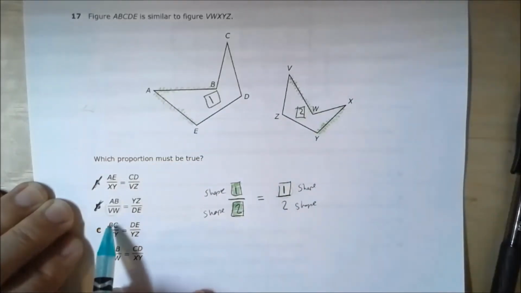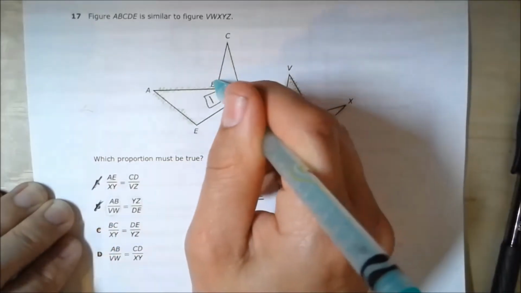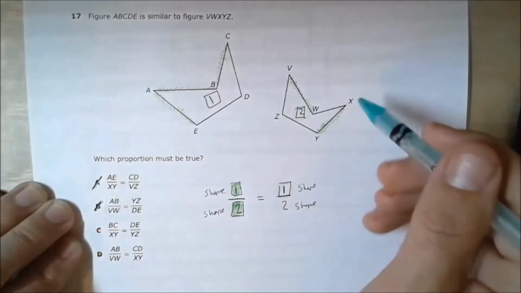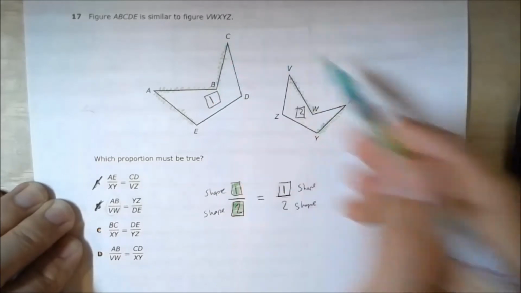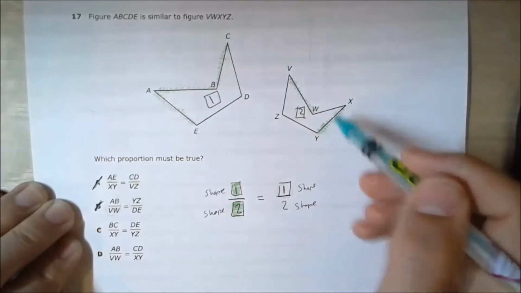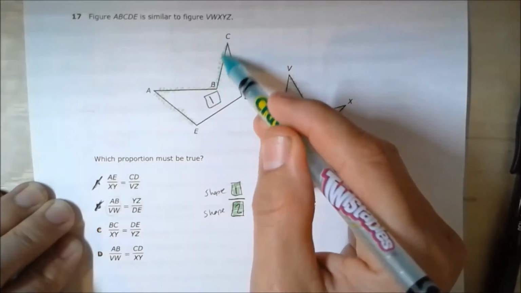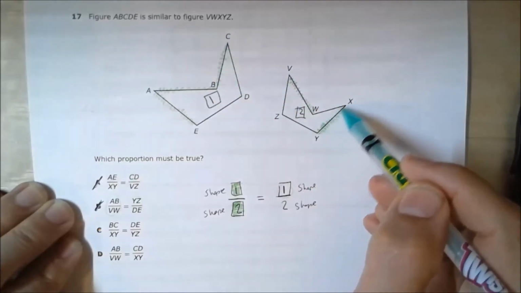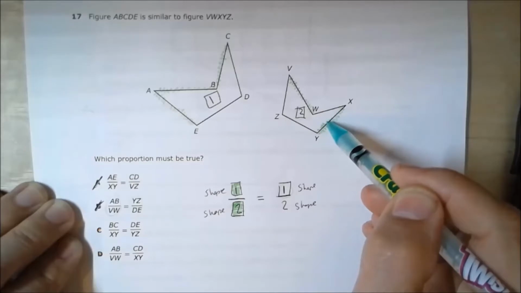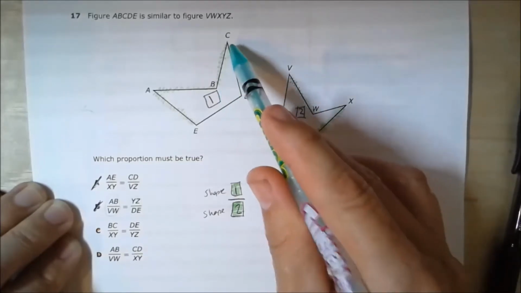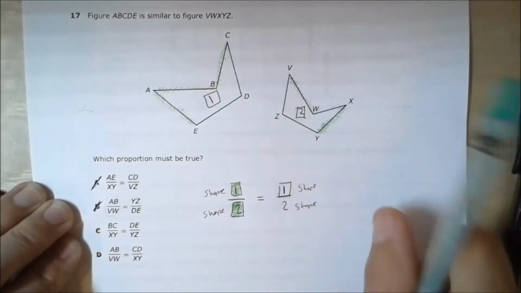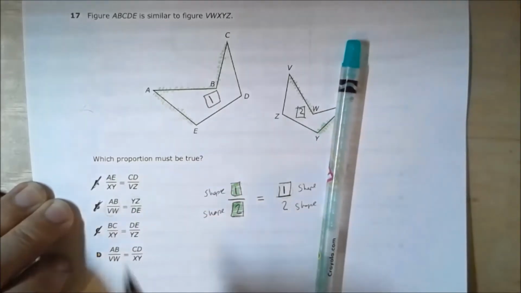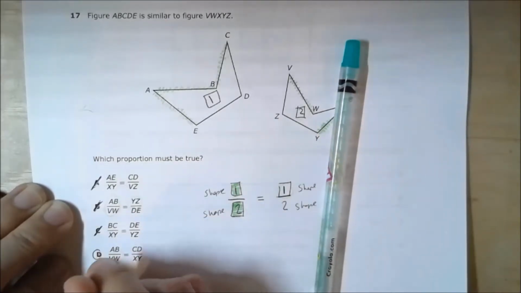Then we can look at the next. We have BC. I'm going to put a mark right here. There's BC over XY. If you look, this is the inside top portion, and this is an edge on the outside. So they don't match up. It should be BC over WX. So C is not a possibility. Therefore we know D is going to have to be the correct answer.